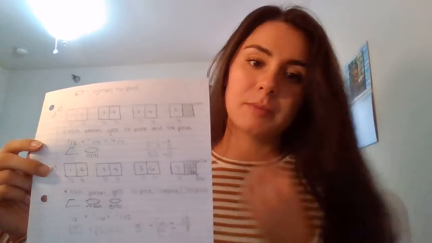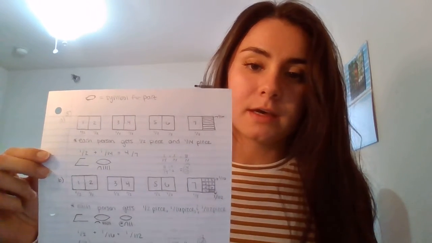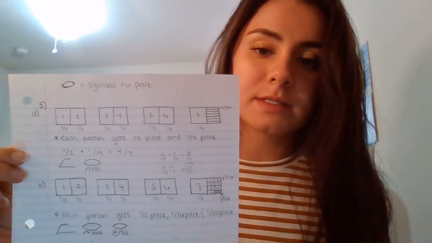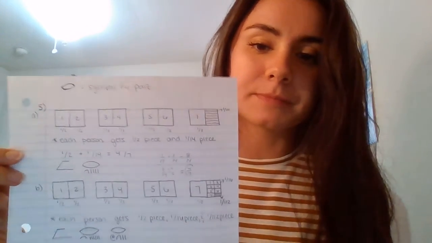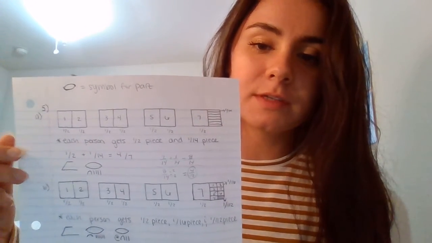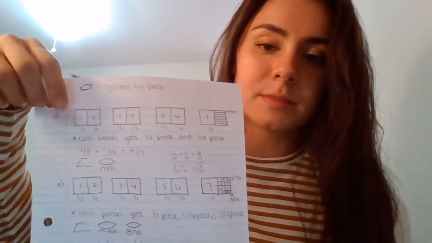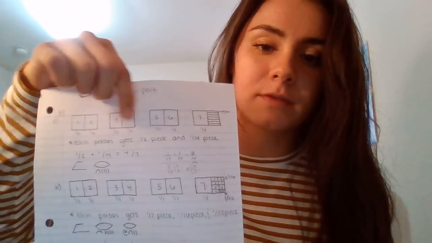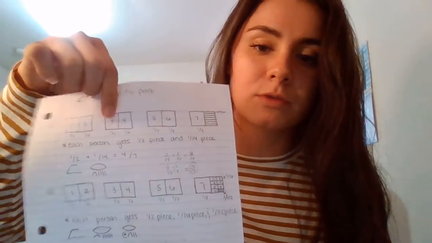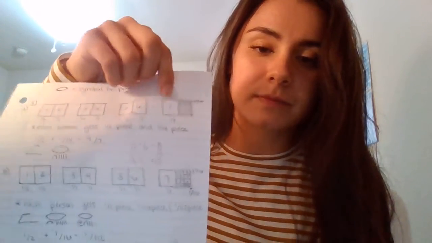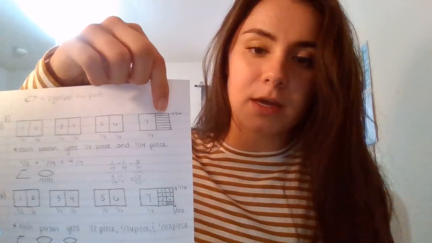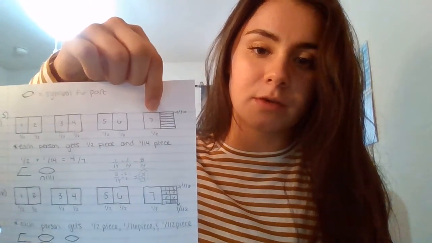And since there's 7 people, we have to divide it into 7 parts equally. So I first divided each loaf in half, and I split it up. I gave each person 1/2 of a loaf. So you can see the 1, 2, 3, 4, 5, 6, 7. And so then we had 1/2 left of 1 loaf.